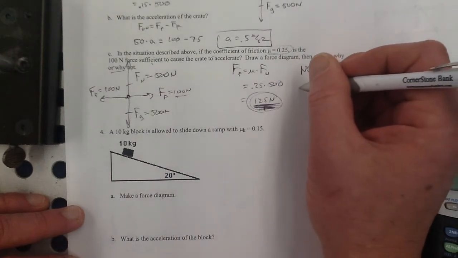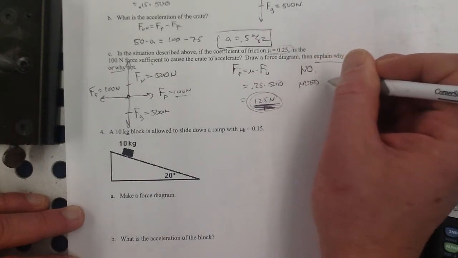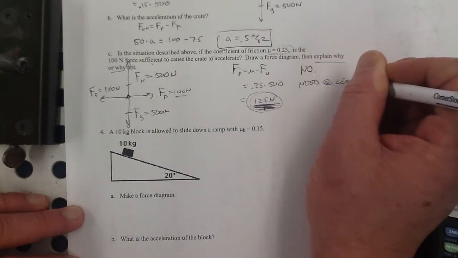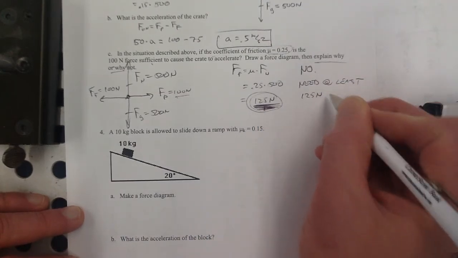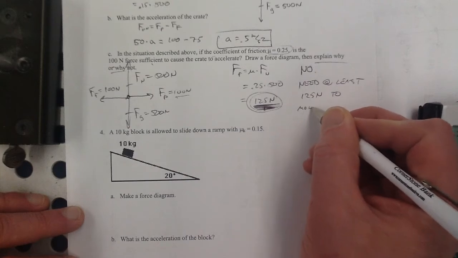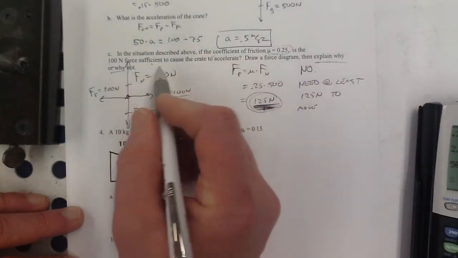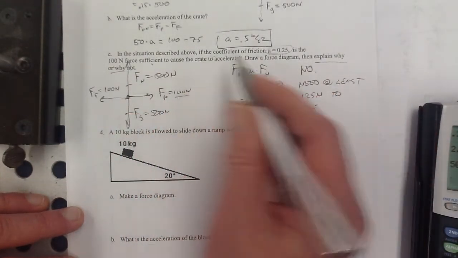Because you need at least 125 newtons to move the crate.